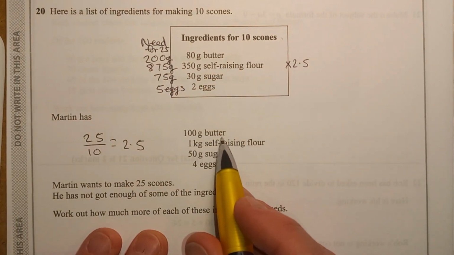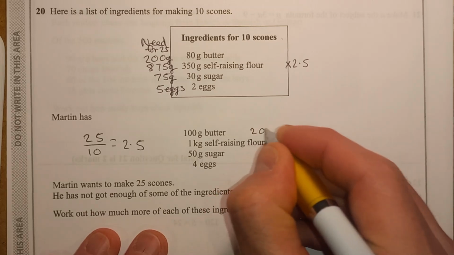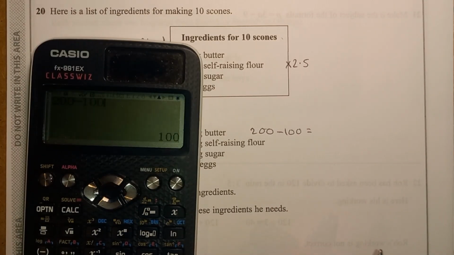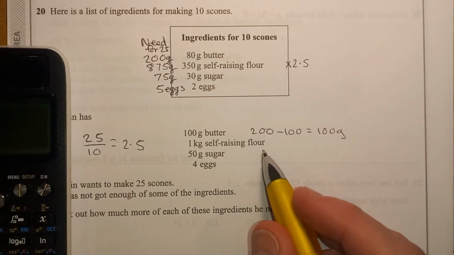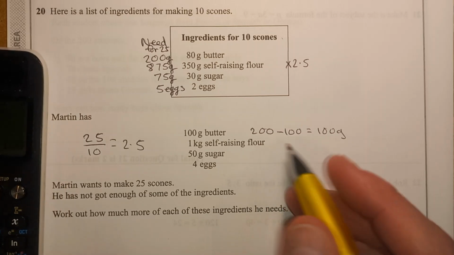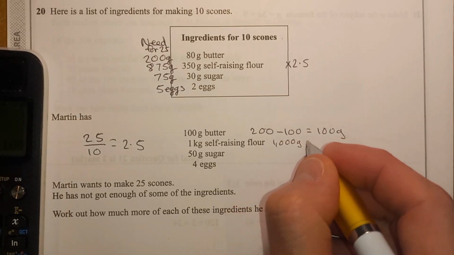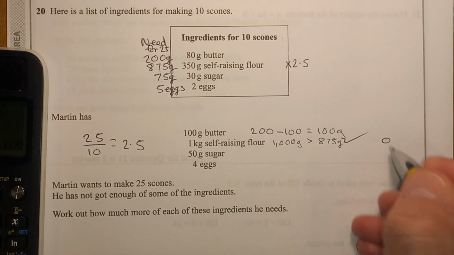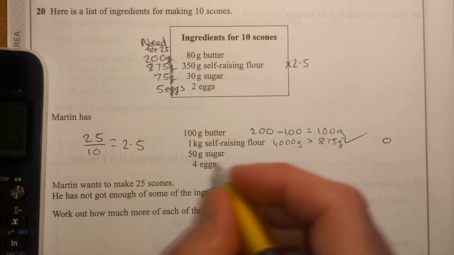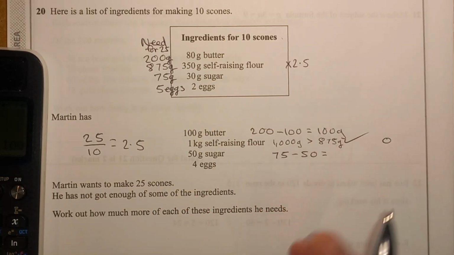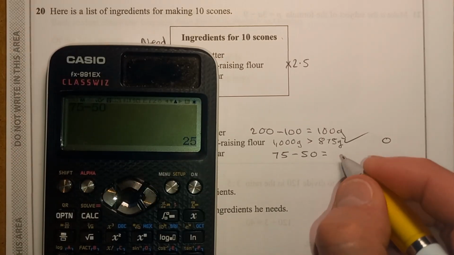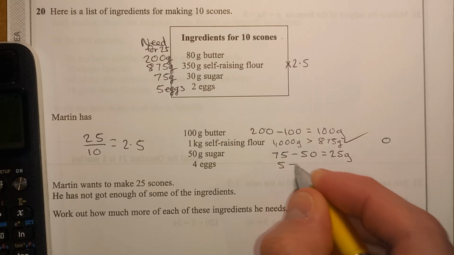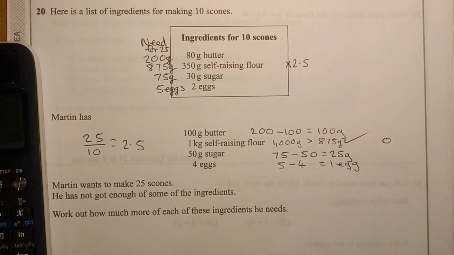Right, so he's actually got 100 grams of butter. So we want 200, which is how much he needs, minus 100. That tells us how much the shortfall is. 100 grams of butter. Now, 1 kilogram of self-raising flour, that's what he's got. Well, that's 1,000 grams. That's more than 875. So that's okay. Doesn't need any more. So we can put 0 for that. Sugar, so he needs 75 grams. He's only got 50. So 75 minus 50 is 25 grams. And eggs, he needs 5 eggs. He's only got 4. So 5 minus 4 is 1 egg.